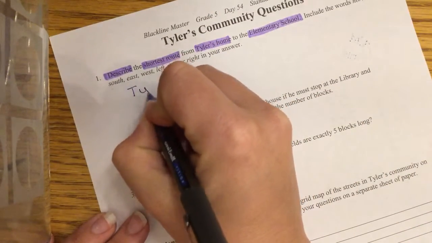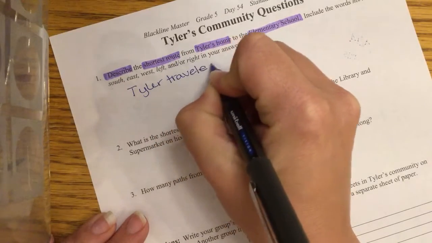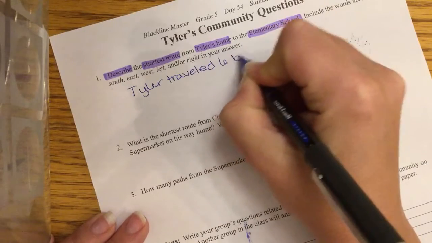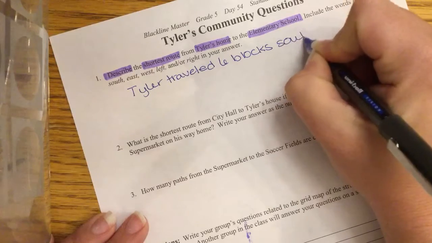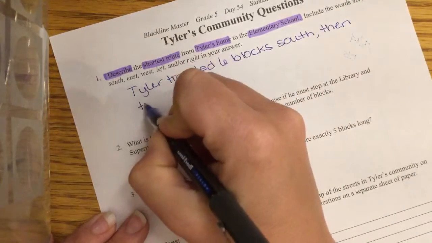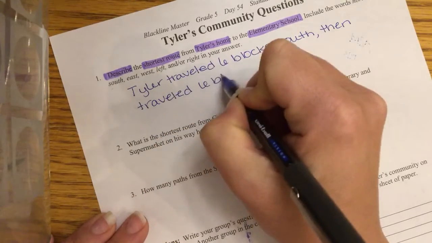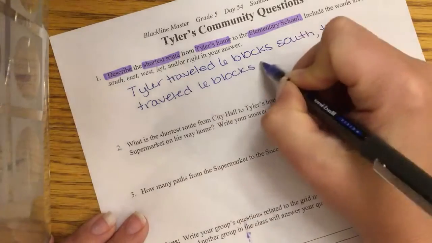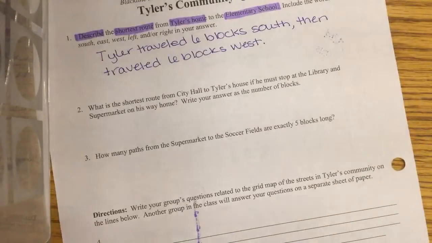So Tyler traveled 6 blocks south, then traveled 6 blocks west. That was my fastest route. If you went a different route that you think was fastest, then you simply write that one.